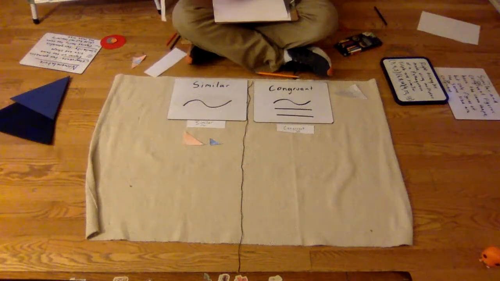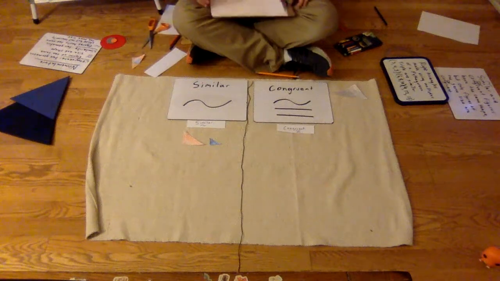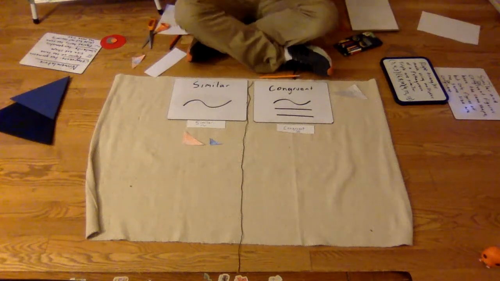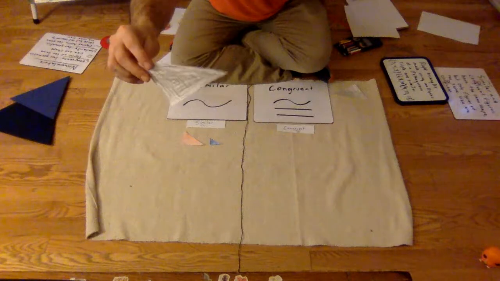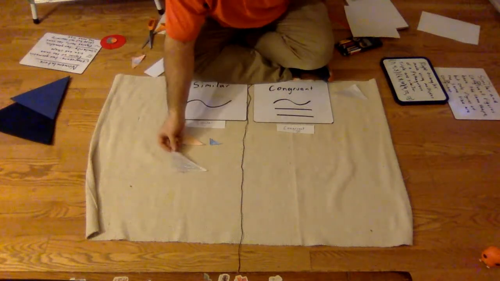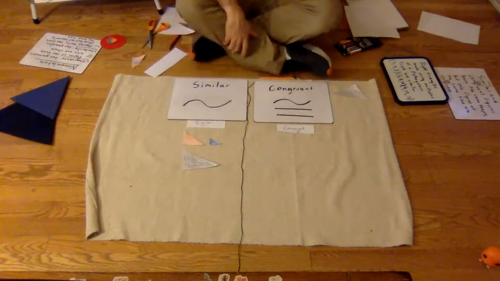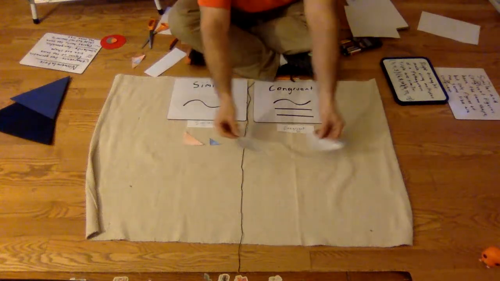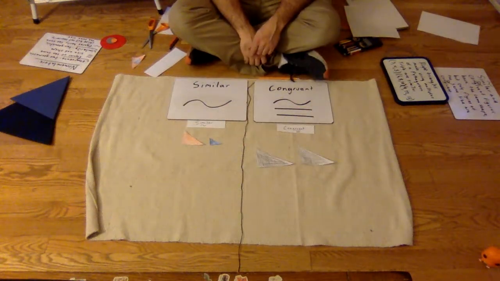So this is my 9, 12, 15. Almost there. Bear with me. And look at that. So I have a 9, 12, 15, which is also similar to those, but only congruent to another 9, 12, 15 triangle.